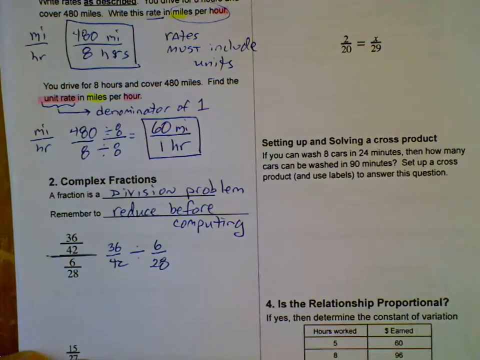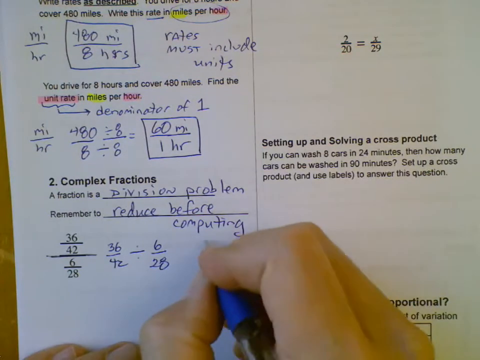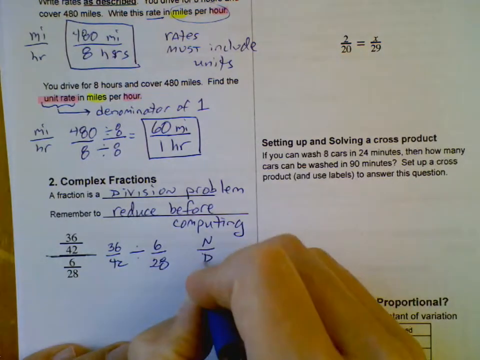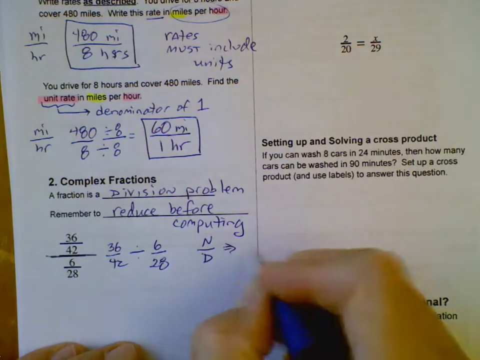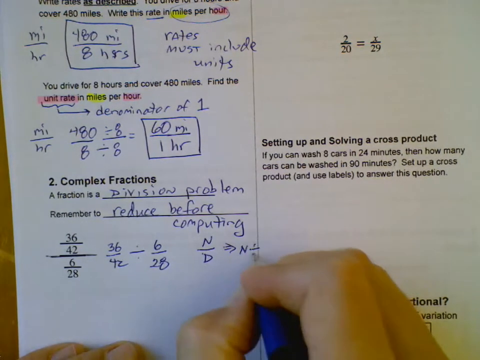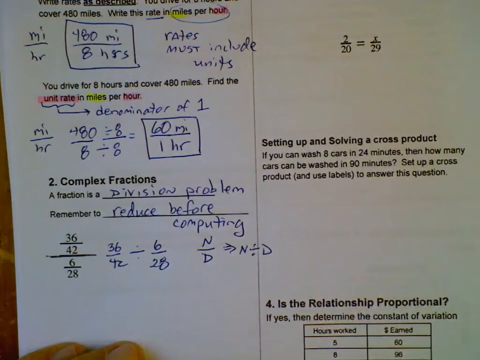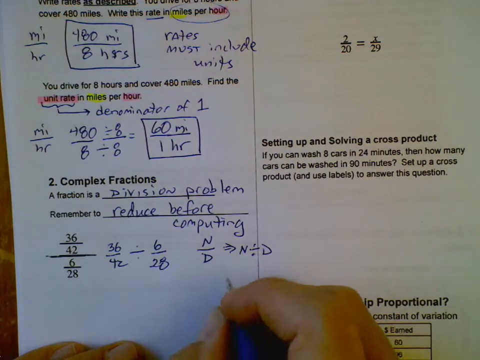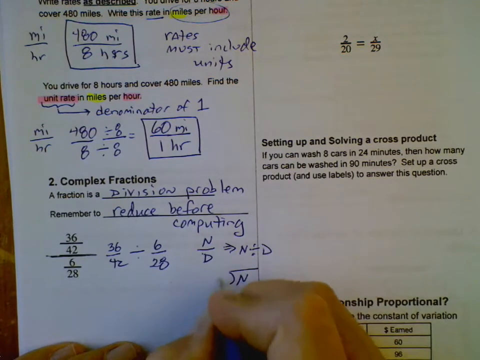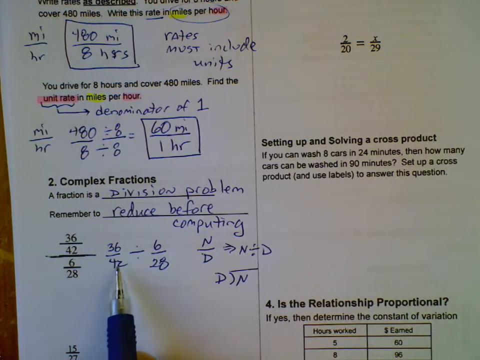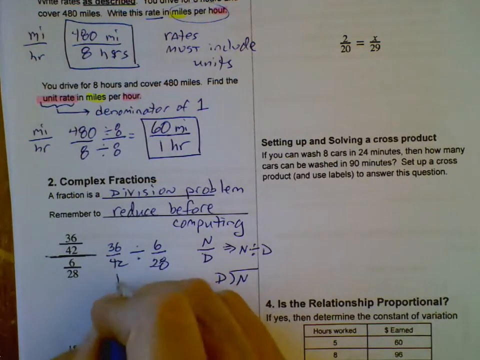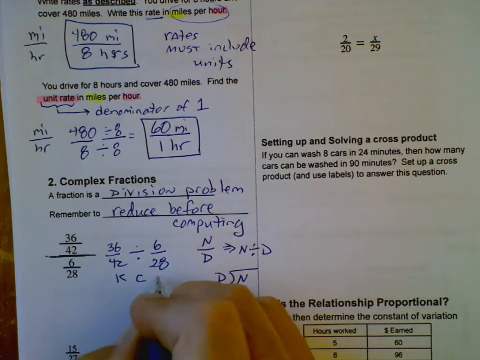We should probably remember that in any fraction, when you have a numerator and a denominator, this is a division problem, and it is specifically numerator divided by denominator. Or if we were to write it in the long division format, it would be the numerator divided by the denominator, whatever those values are. So when I have one fraction divided by another fraction, we always applied keep, change, flip.